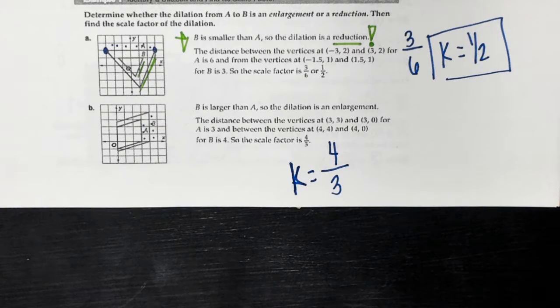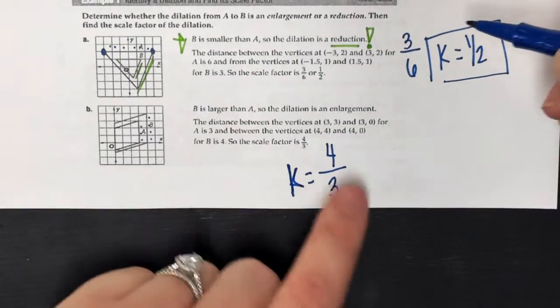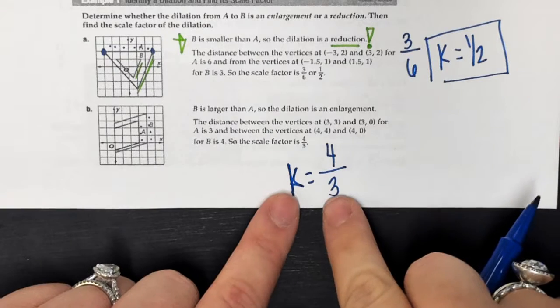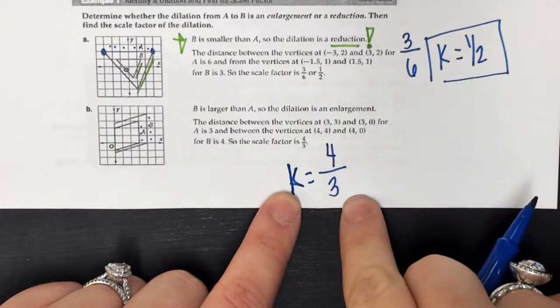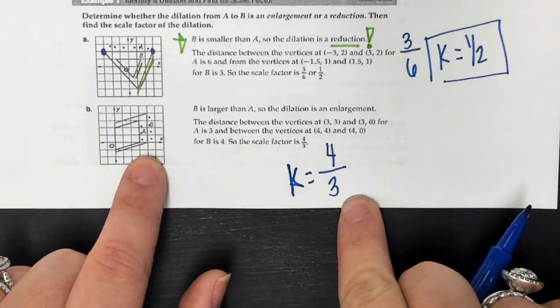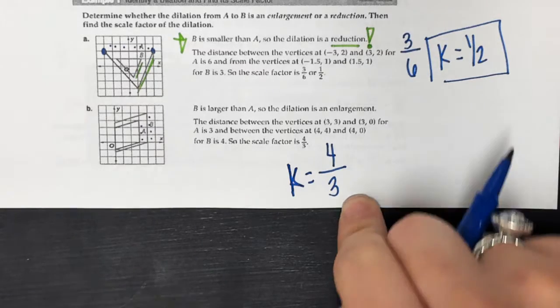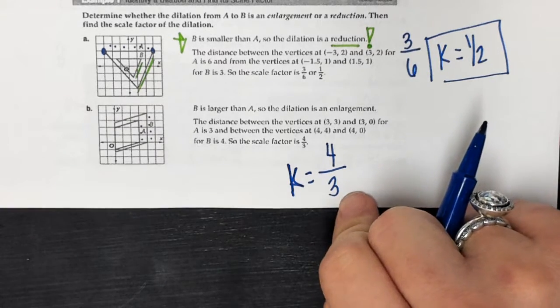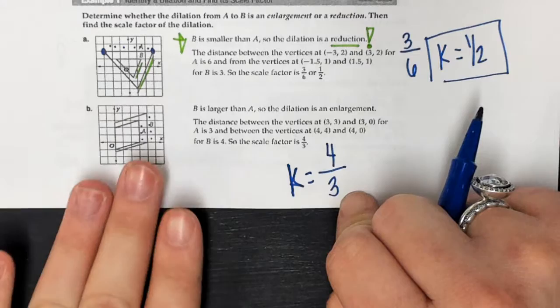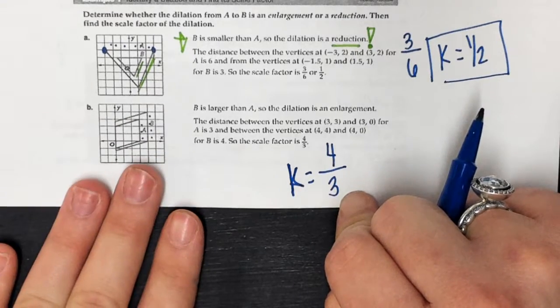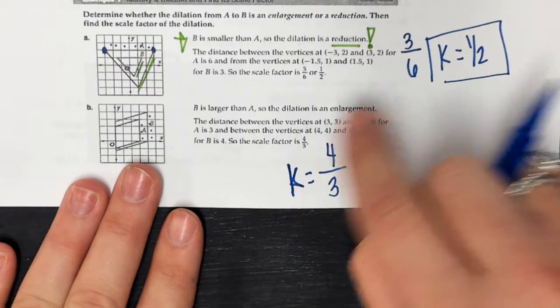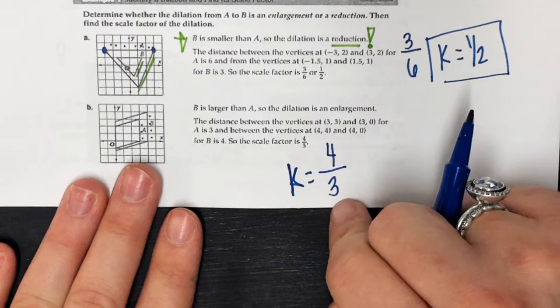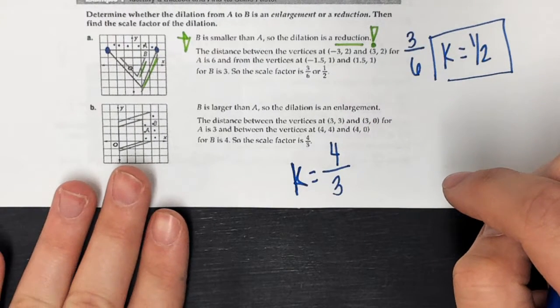Yes, ma'am. Thanks. How do we know which one to put on top? Because look, over here, it was B/A. Down here, it's B/A again. But B is bigger here, B is smaller here. The only thing I can figure out to tell you, this is an enlargement, right? So it has to be bigger than 1. 4/3 is over 1. 3/4 is not. You see what I'm saying?